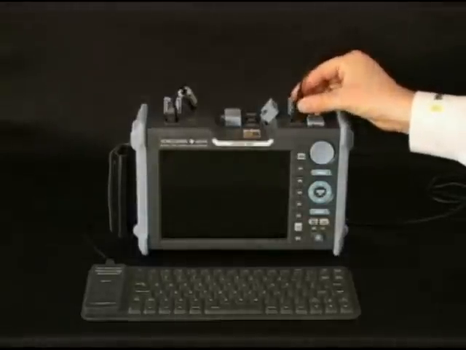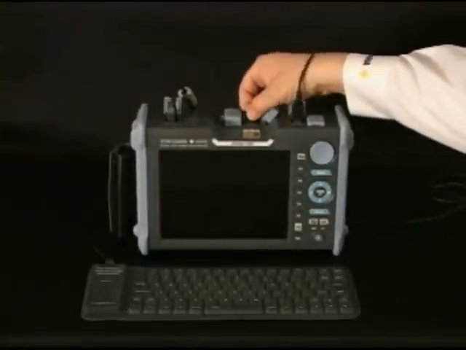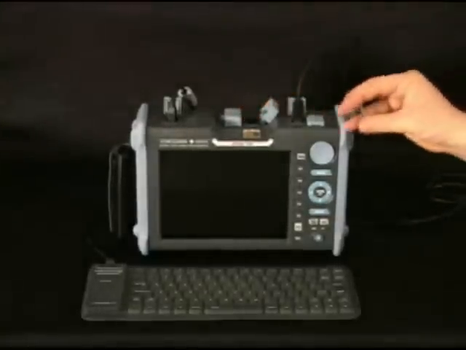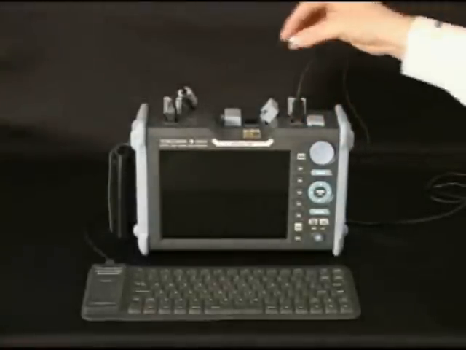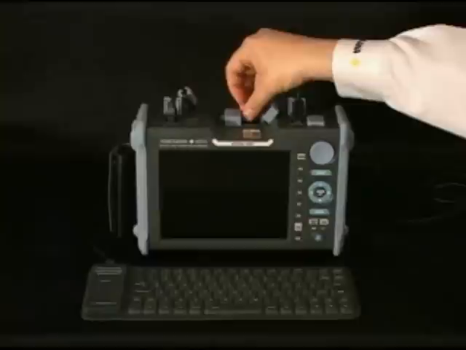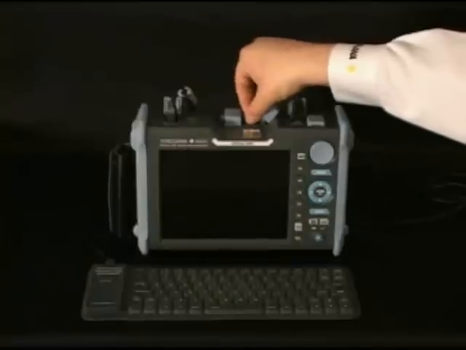Some OTDRs will have universal connectors that can be changed in the field. This also allows easier access to clean the fiber tip. Now we'll replace the current connector with another type to best match our fiber. Take care not to damage the fiber.